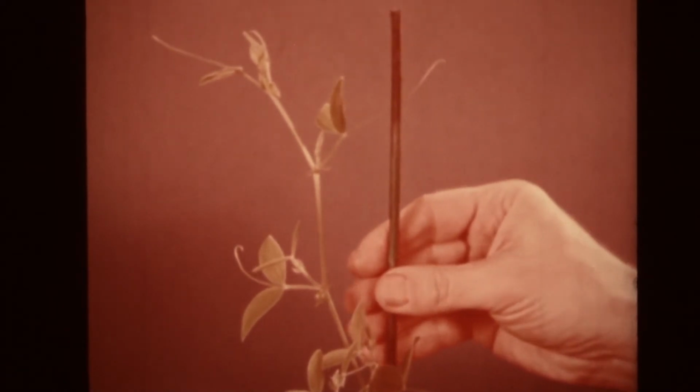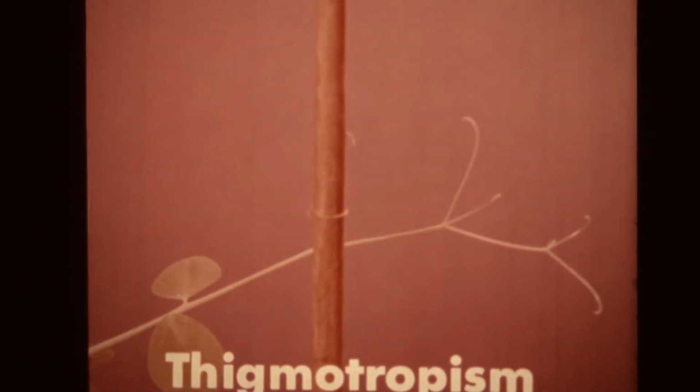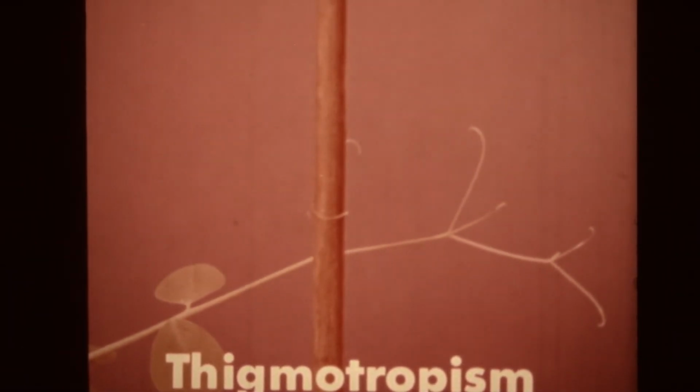Here, a support is placed near the sweet pea. When the tendril touches the support, the tendril is stimulated to twine about it. This is thigmotropism, a response to touch or contact. In addition to tropisms, plants exhibit other movements that can easily be observed.